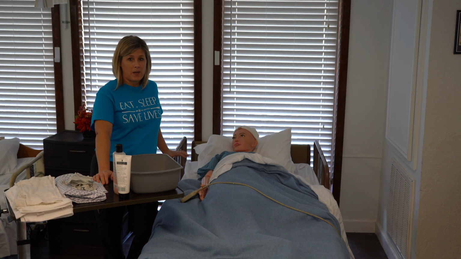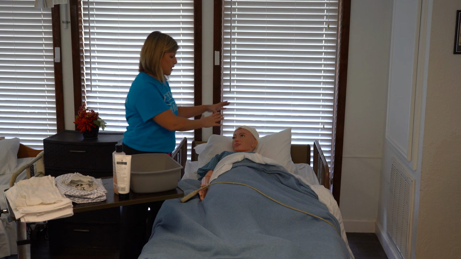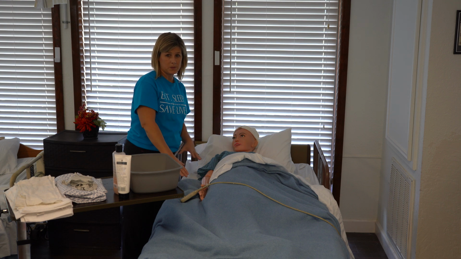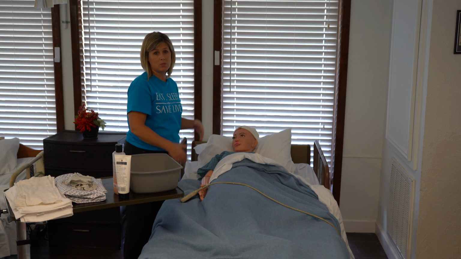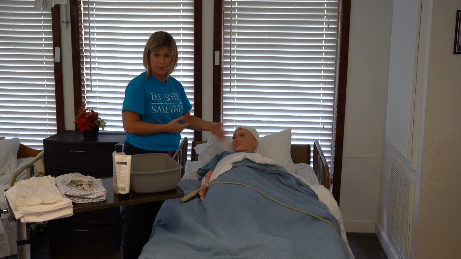This one's a modified bed bath, or partial bed bath. You only have to wash the face, the neck, the chest, the abdomen, the arm, armpit, and hand, and back. You're only doing one side for state skill purposes because you're just demonstrating your technique. So clearly when you give a patient a bath, you're going to bathe both sides.